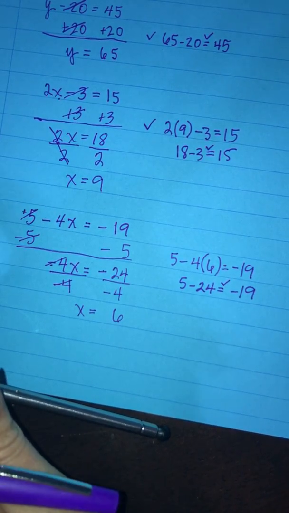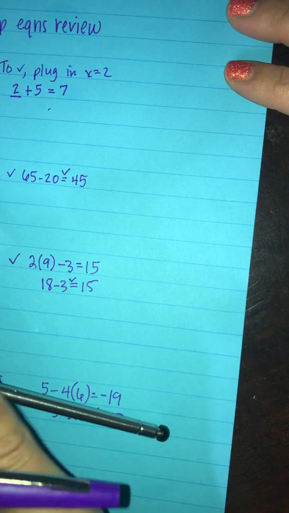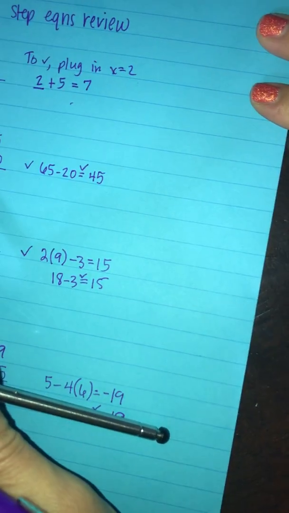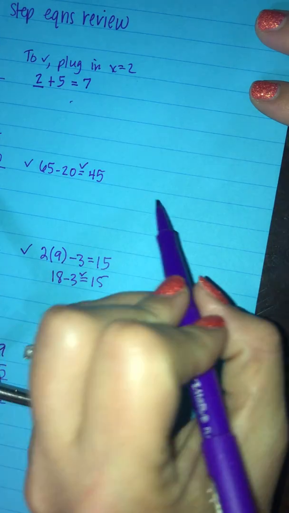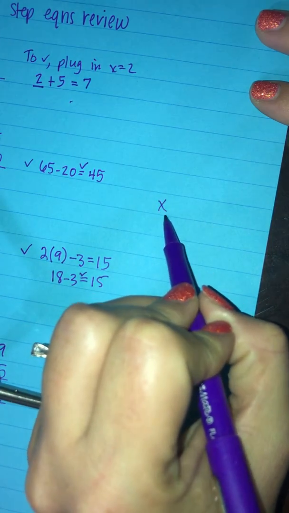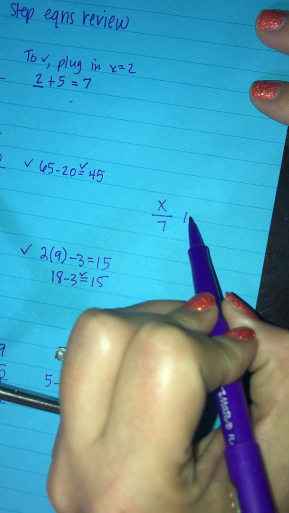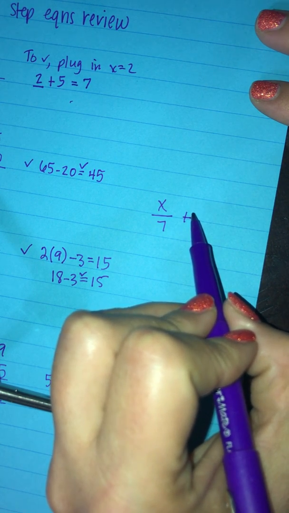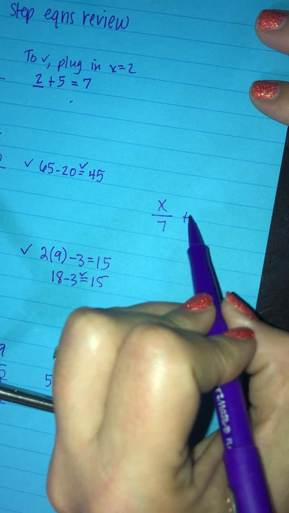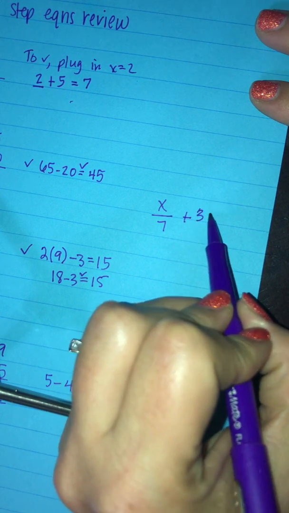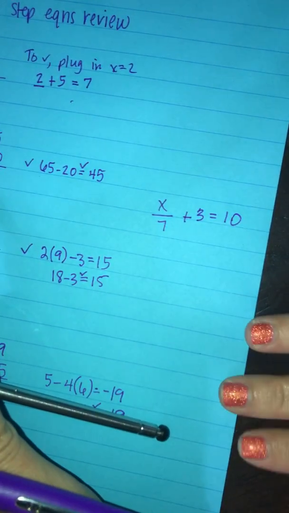Let's look at one that's going to require multiplication, which means it's going to start out as a division type problem. So something like x over 7 plus, let's see here, 3 equals 10. Let's go with that. Okay.